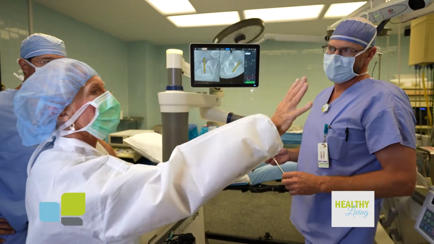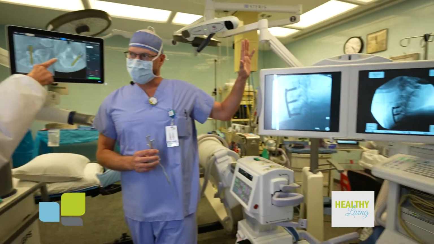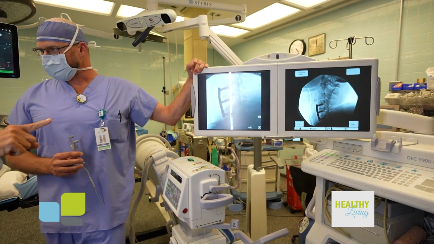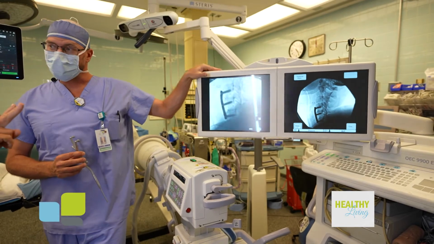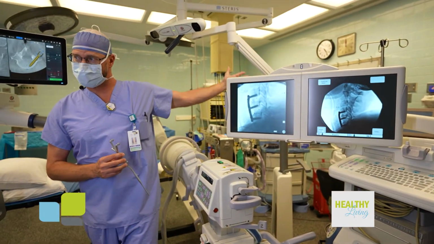At what point are you using this, which is two-dimensional, this is three-dimensional? At the very beginning of the case, we'll use this to find basic landmarks and make sure that we are operating on the correct level. At the very end of the case, we use it to take pictures of the finished product and send it to the radiologist.